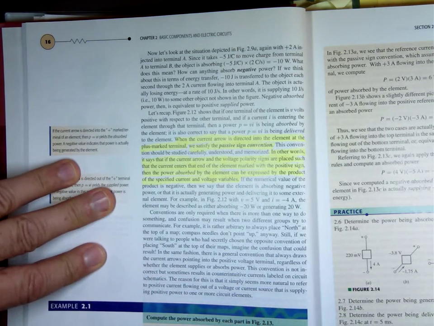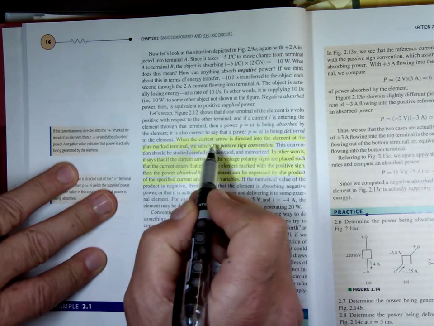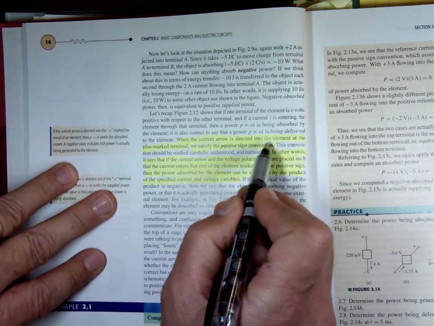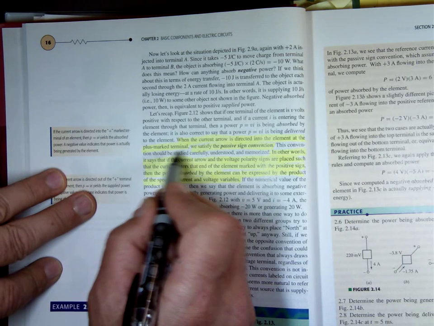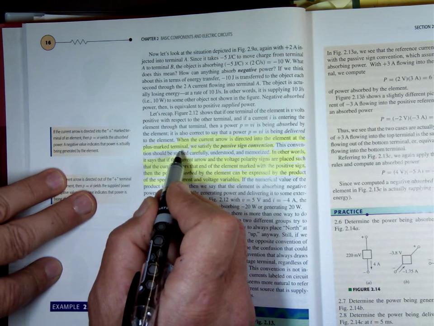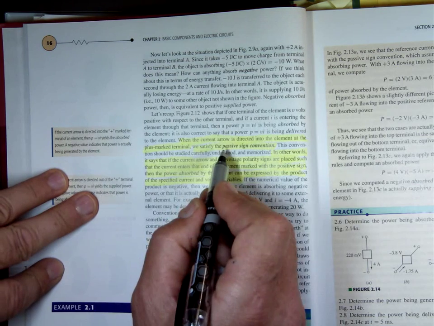When the current arrow is directed into the element at the plus marked terminal, we satisfy the positive sign convention.